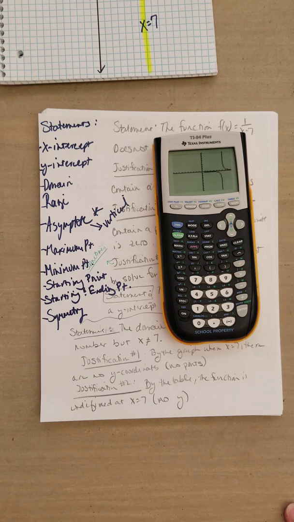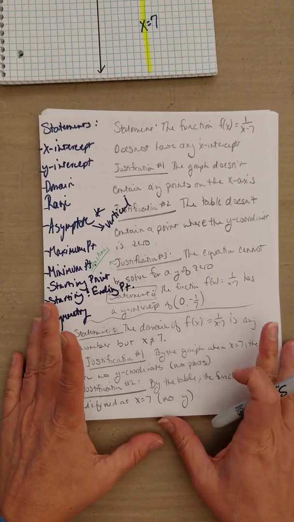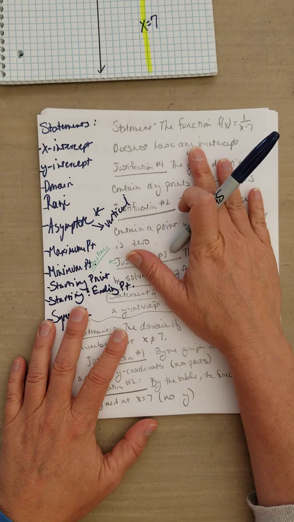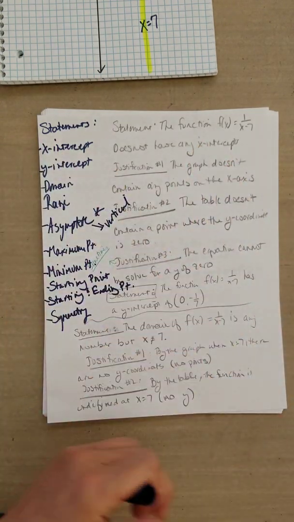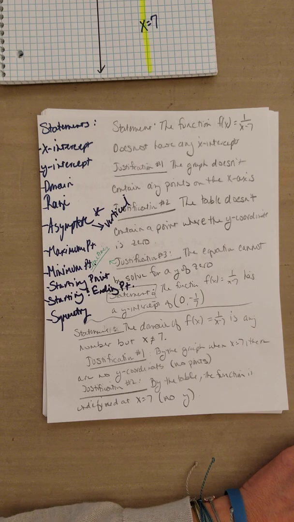So I know I talked a lot about this. Your assignment is to do this for the function that defines your birth, and that is attached to the Google Doc. What I would like you to do is to either type these things out if you want to for your statements and justifications, but you need to have statements and justifications. I'm going to have you do 5 statements, and on those 5, I want you to have 2 of them with justifications. And each of those 2 needs to have 2 justifications, okay?